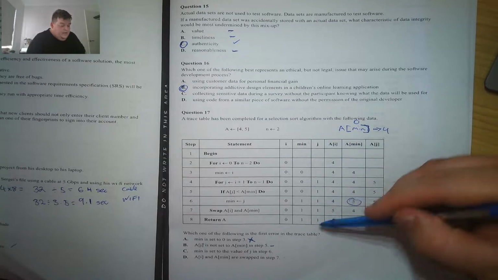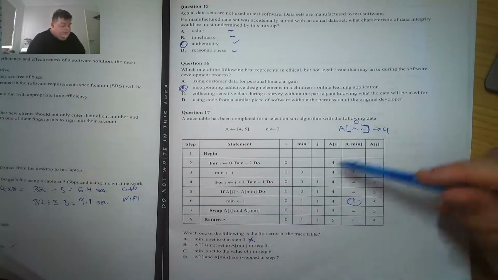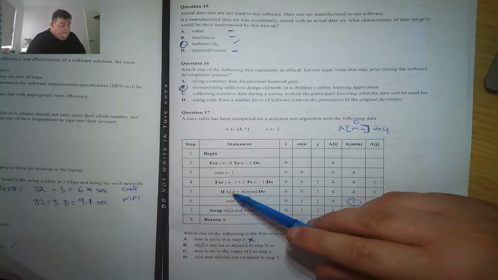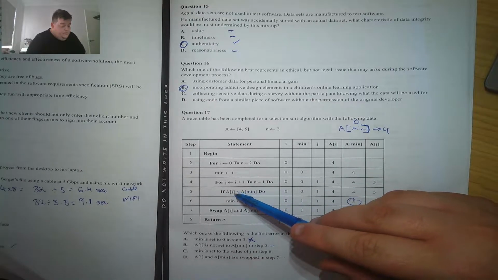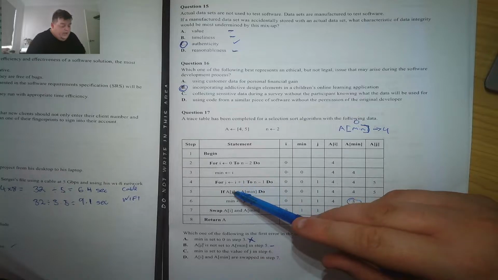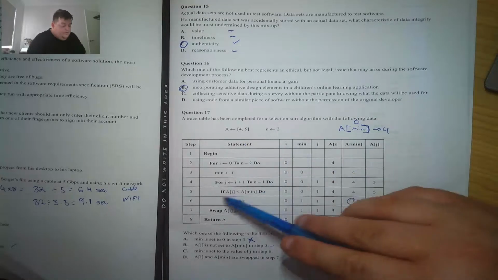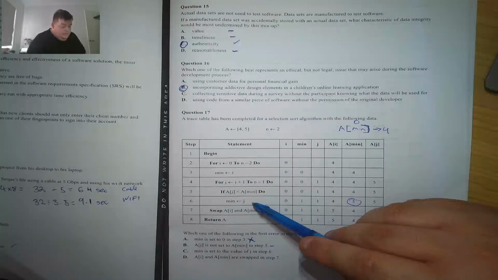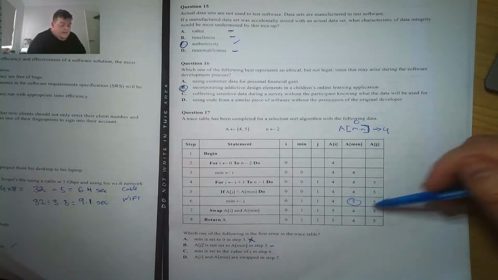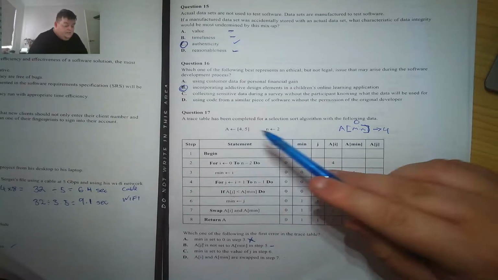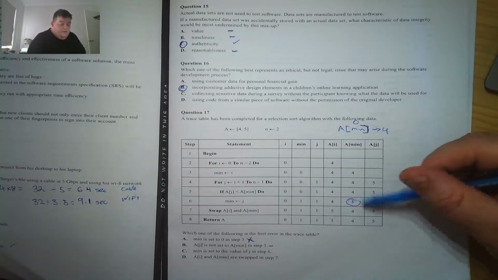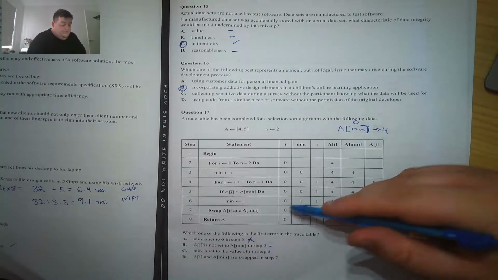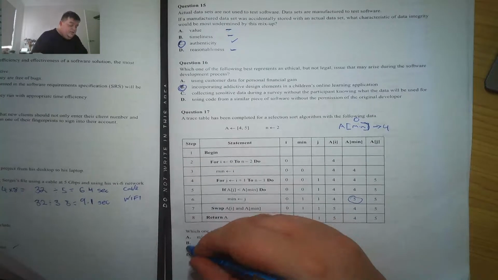That's fine, and J is the index of the next one. So it's saying if 5 is less than 4, right? If the next value is less than the previous one, then we do this, and they did that, which is not true because 5 is not less than 4, so 5 shouldn't be the new minimum. So I think it's C.